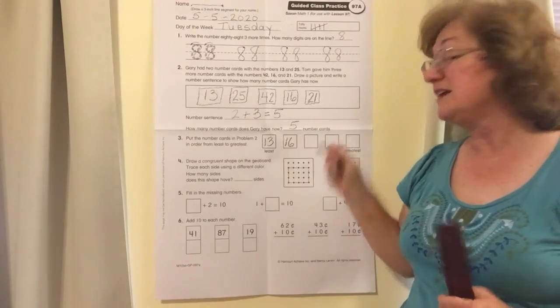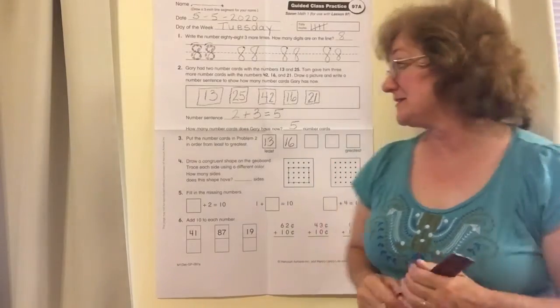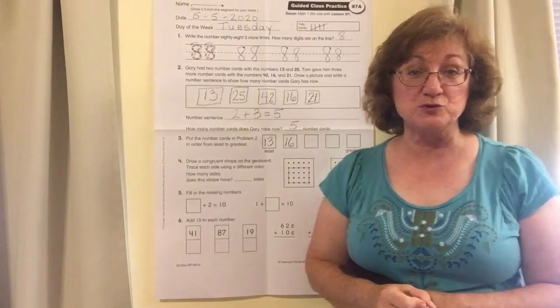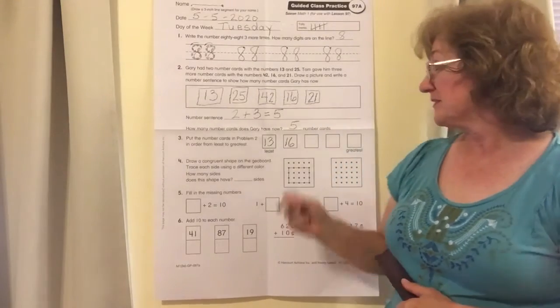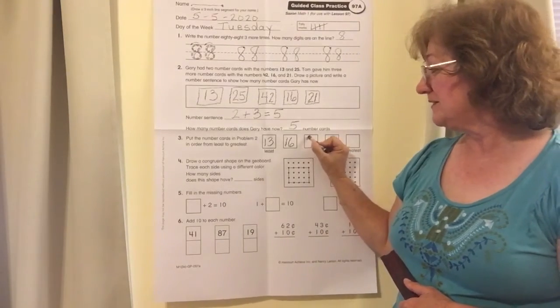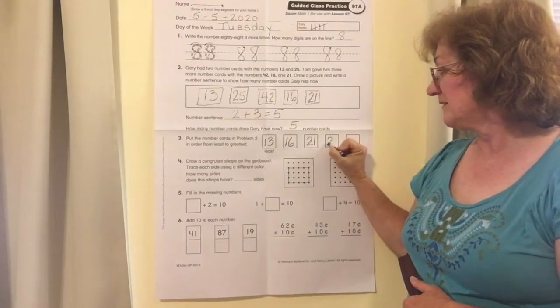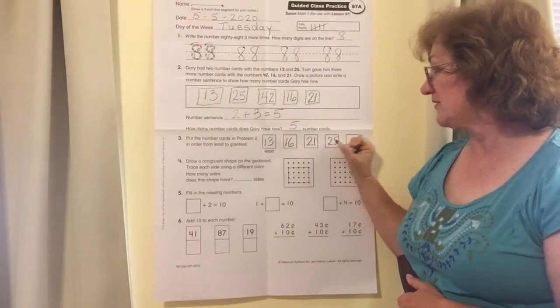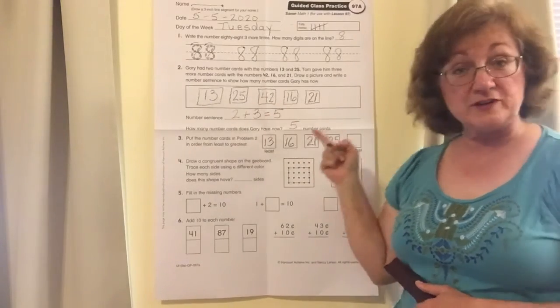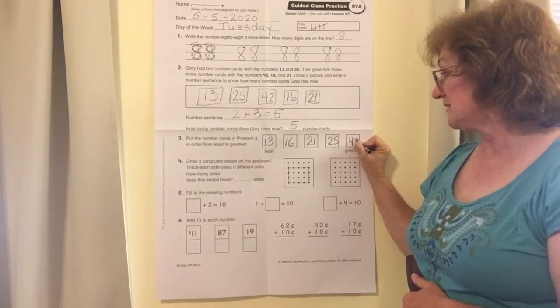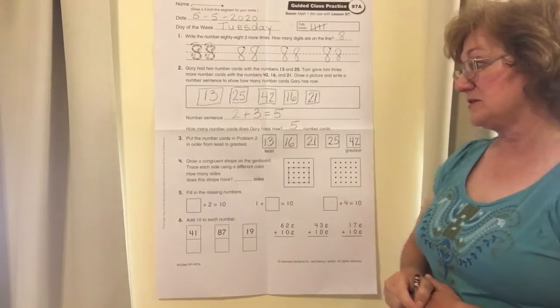All right, after the teens come the 20s. We have a 25 and a 21. Which one comes first? 21 and then 25. We're getting greater and greater, and there are no 30s, but there's a 42. 42 is the greatest of these number cards.